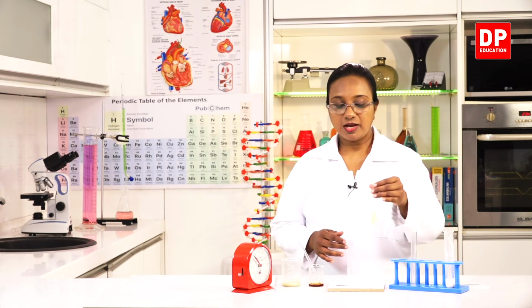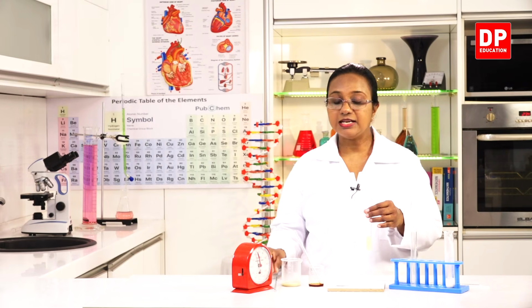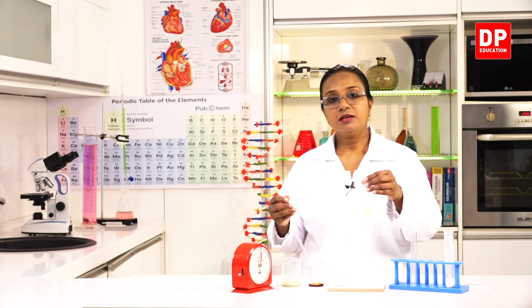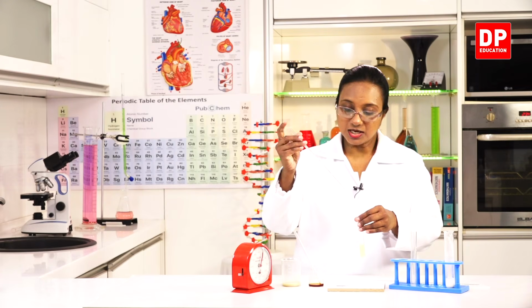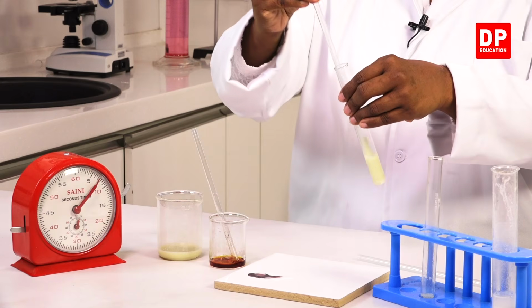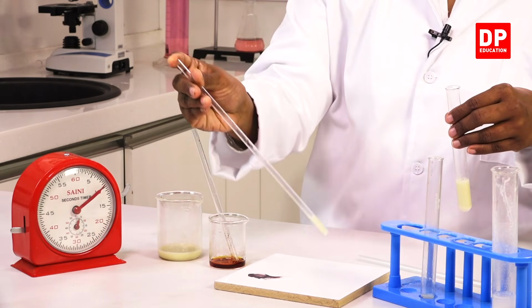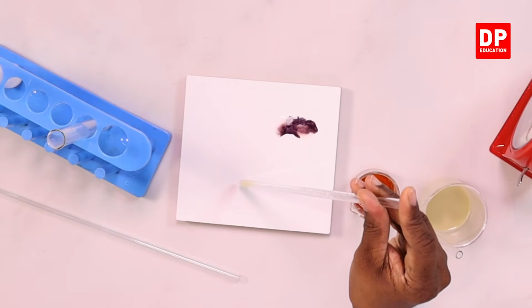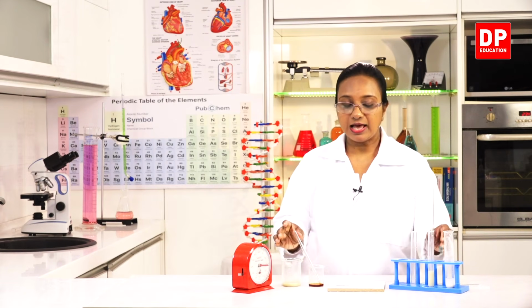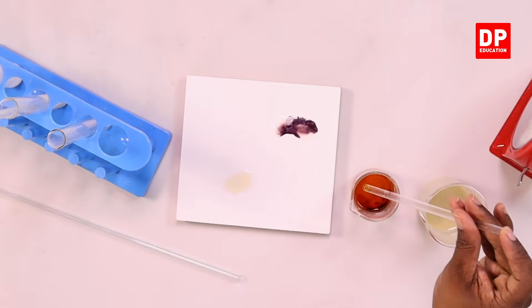Now we will get ready to take the first drop from the mixture and test for the presence of starch. So I have the starch amylase mixture. Now 2 minutes is up. I draw a drop from it. To this, I will add a drop of iodine.